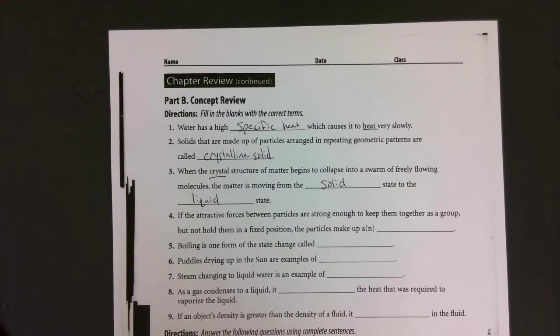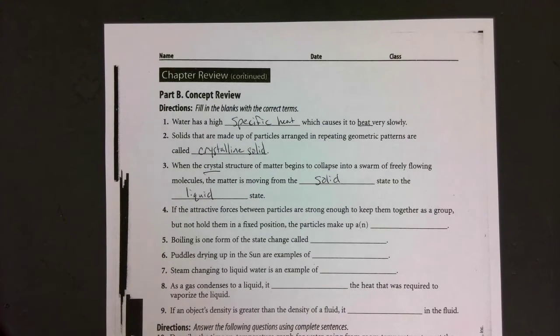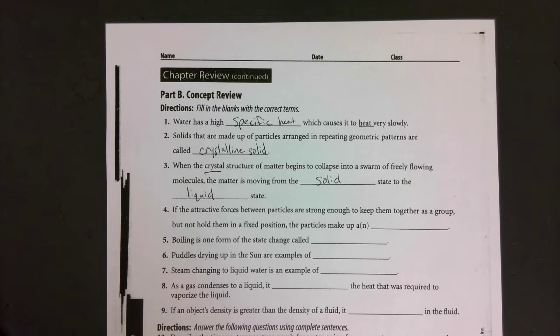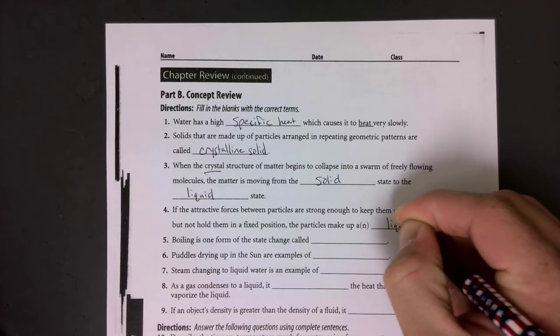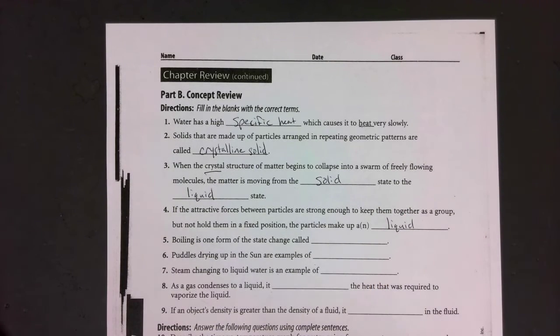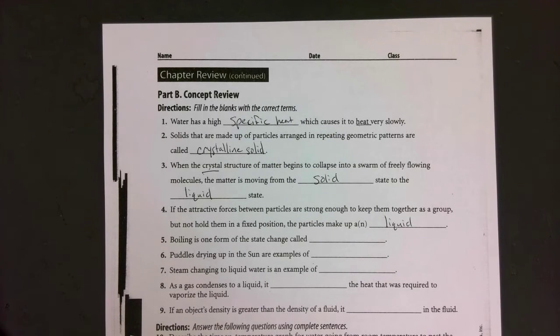Number 4, the attractive forces between particles are strong enough to keep them together as a group, but not hold them in a fixed position. The particles make up a liquid. That's why a liquid can slosh around, move around. They're stuck together. They fit the volume of the container that they're in, but they have that free moving ability.